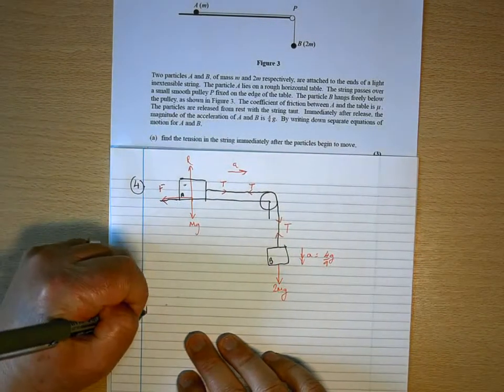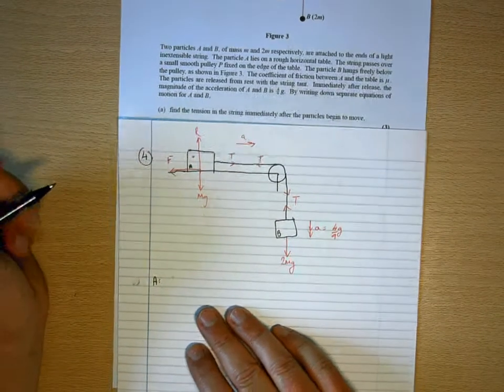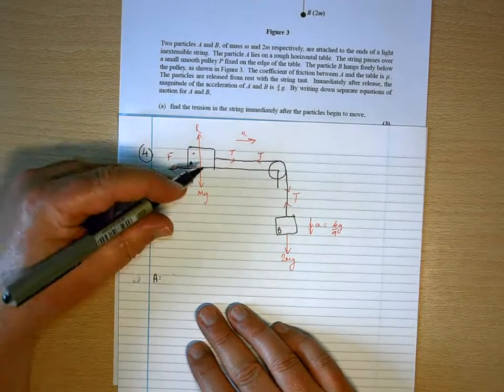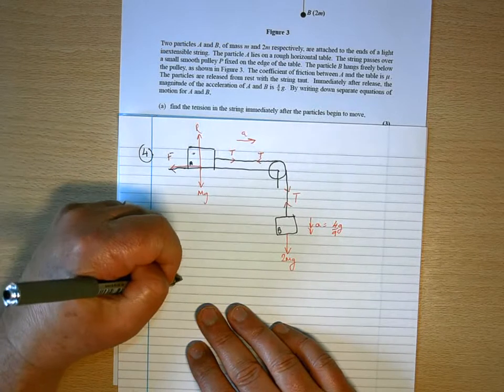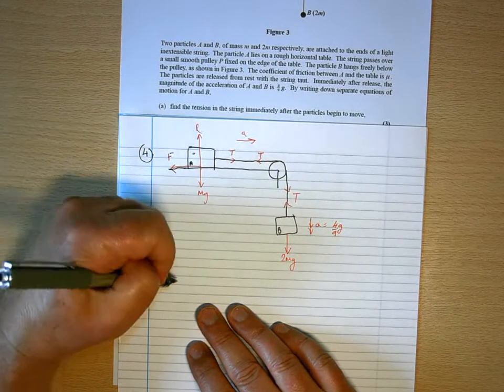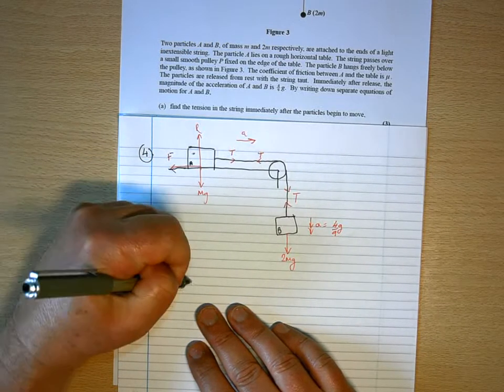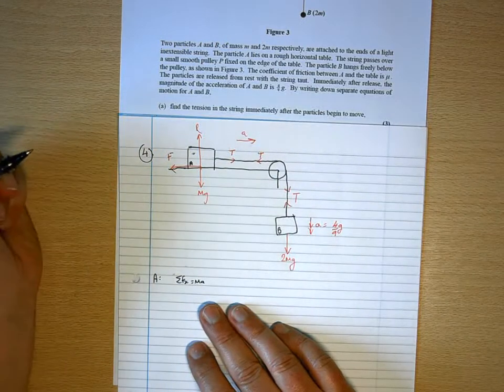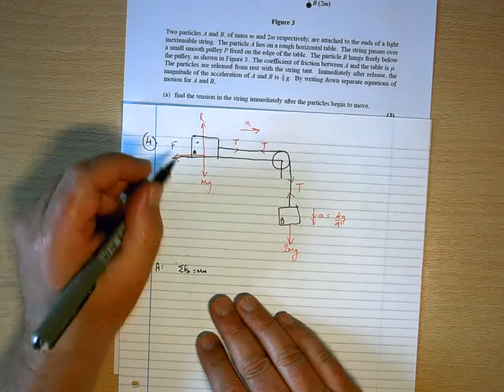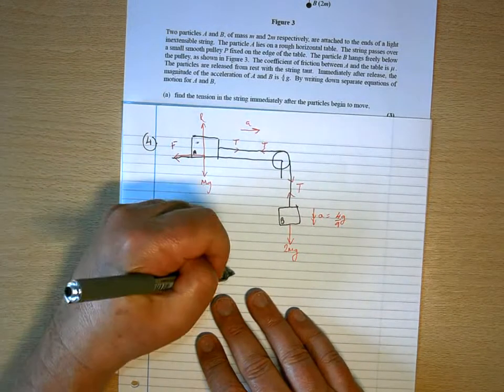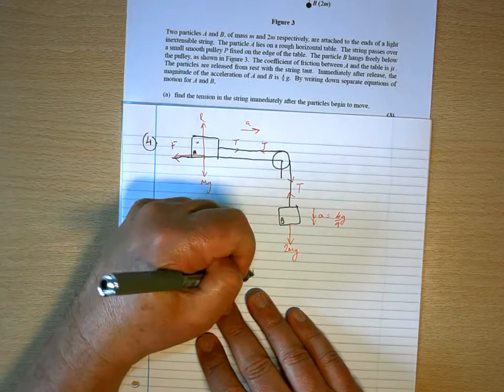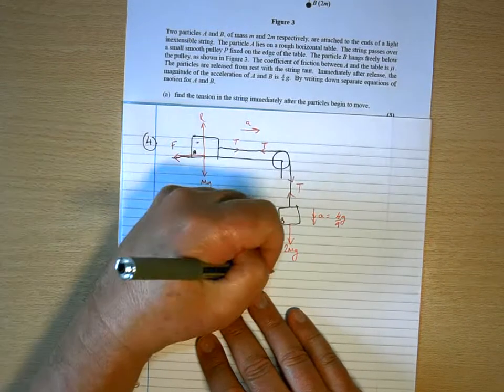If we write down all our equations first, on particle A we're going to have Newton's second law, which is the sum of the x components. The direction of motion is positive, so I'm going to have T minus F equals ma.